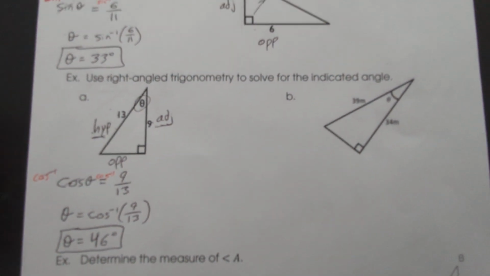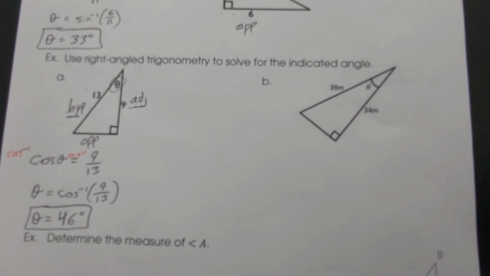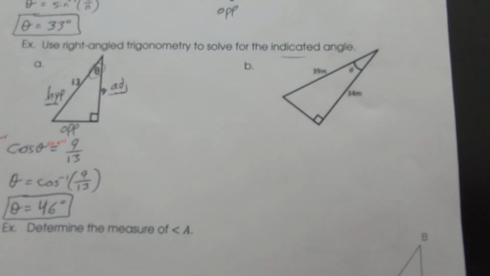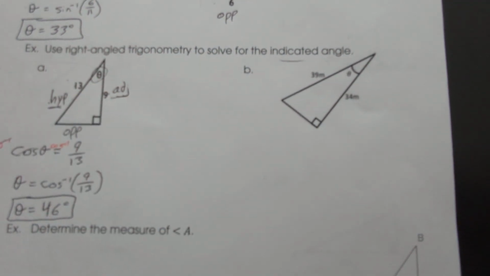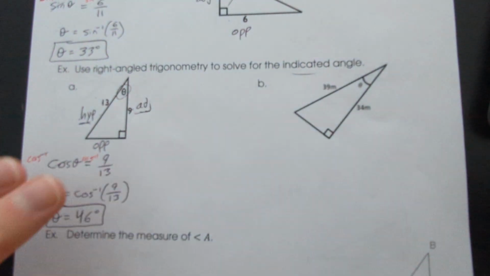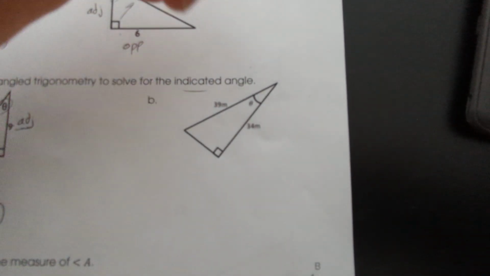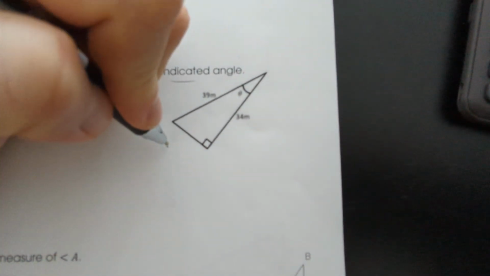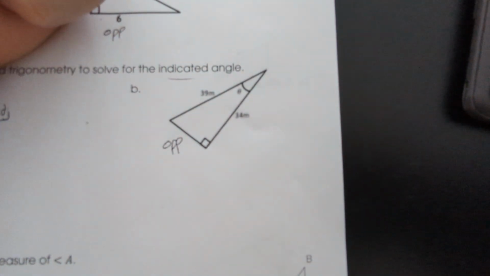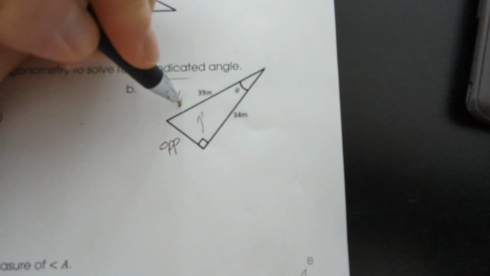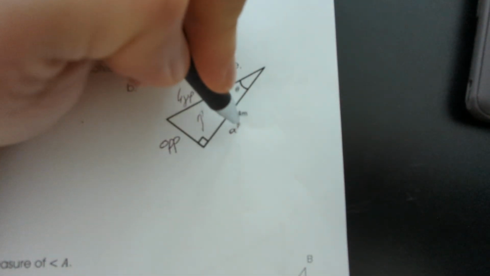Okay, for these ones, I'm not going to do decimal places when we're finding an angle. Sometimes I will specify, so just make sure you're looking at the question to see. Okay, next one. We have our angle here. So opposite that angle is opposite. Usually we would label hypotenuse first. That's across from the right angle, so that's hypotenuse. And the last side is adjacent.